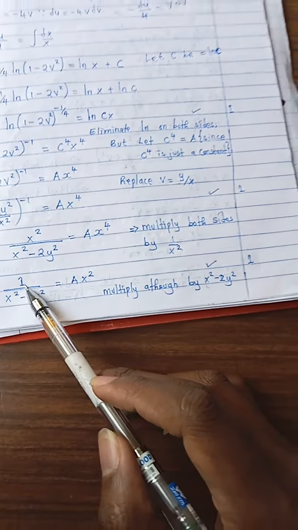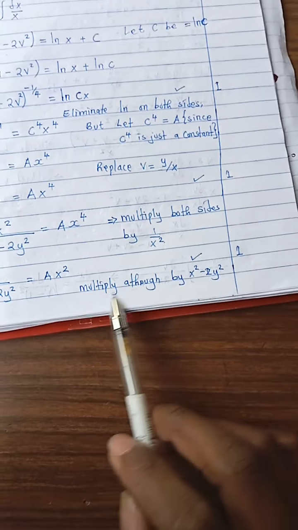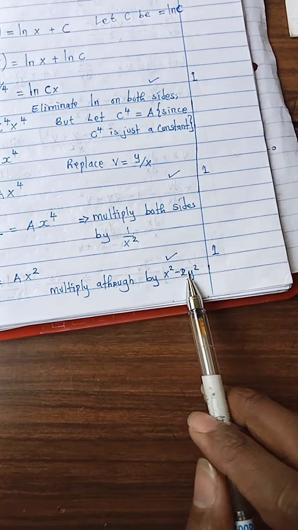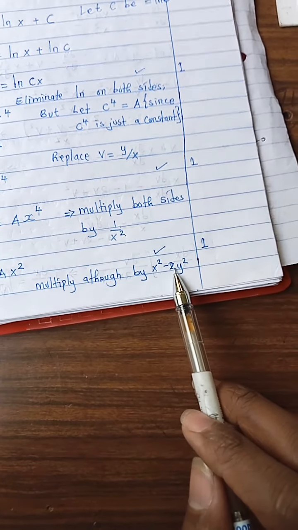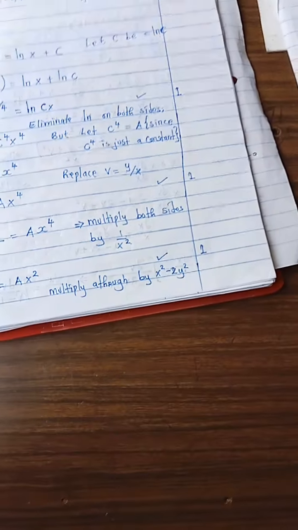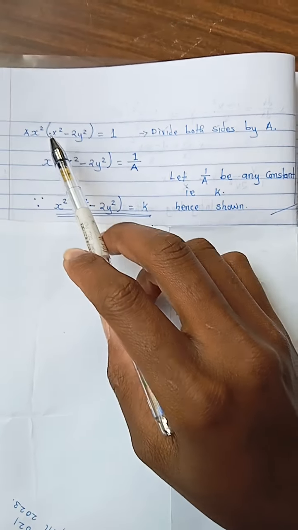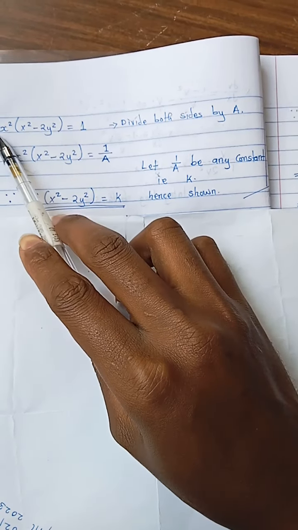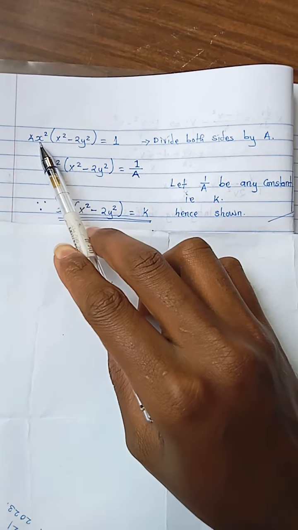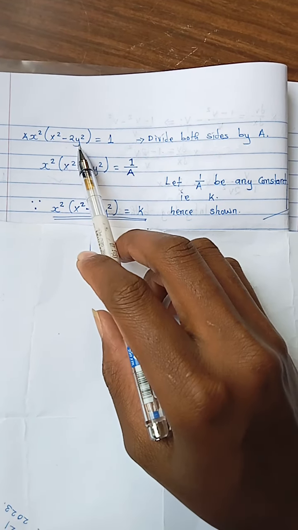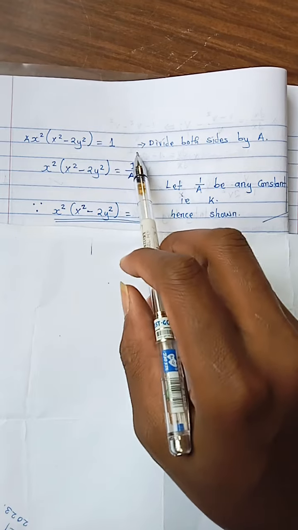Then again, if we multiply both sides by x squared minus 2y squared, we get a x squared times x squared minus 2y squared is equal to 1.